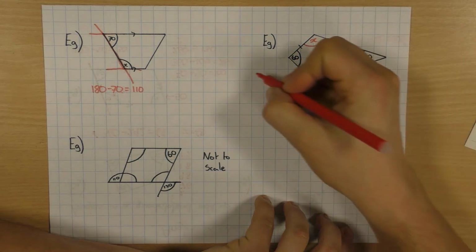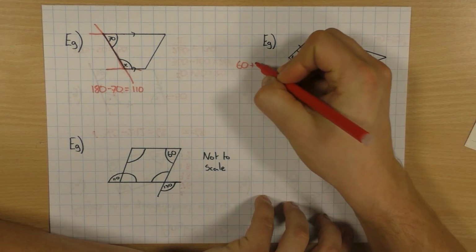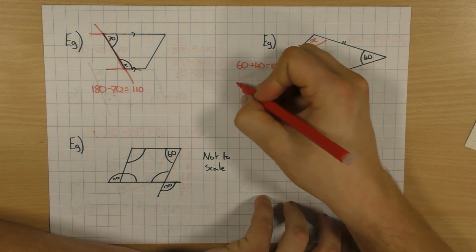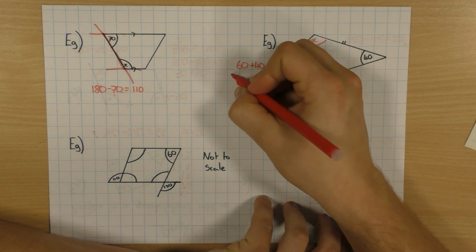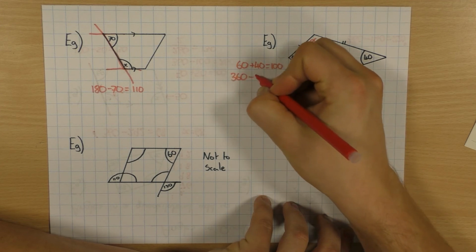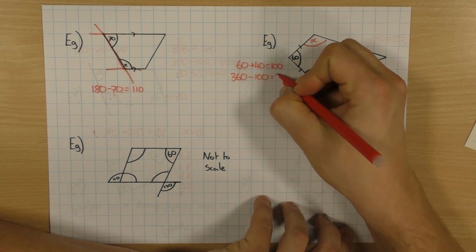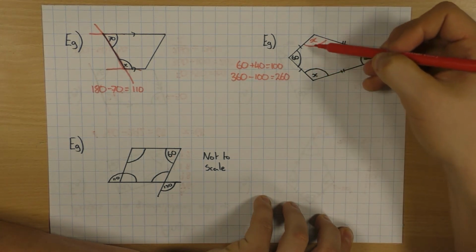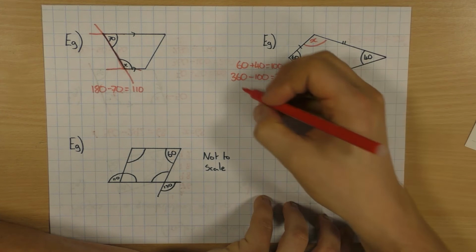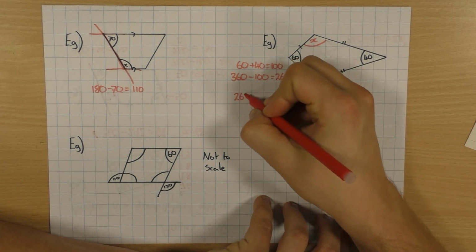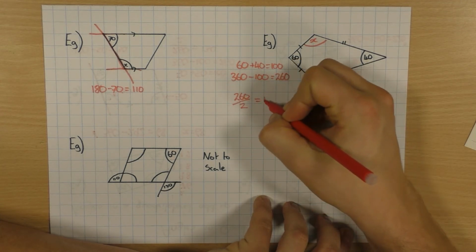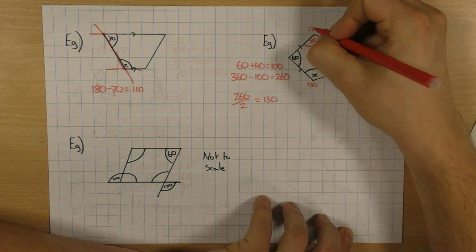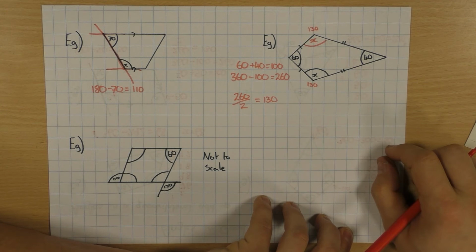If I've got 60 and 40, I can add them together to get 100. Okay, so what's left? Well, they're all going to add up to 360. So 360 minus 100 is 260. Now because they're the same, two of them will add up to 260. All I've got to do is just halve it. So 260 halved is 130. So both of those would be 130 and 130. So it's just another example with a kite.